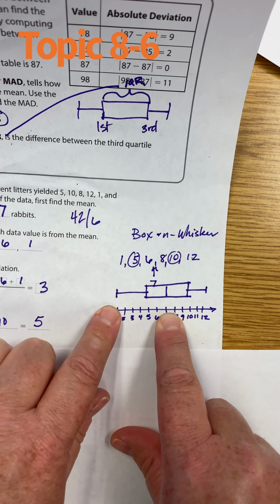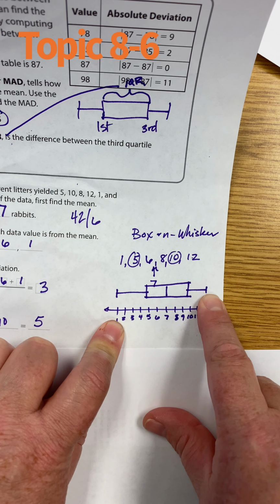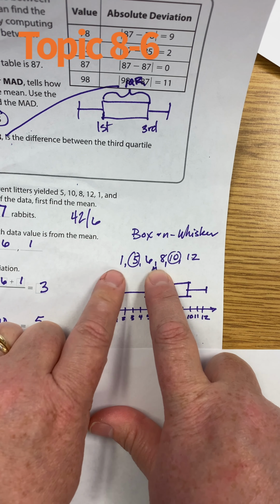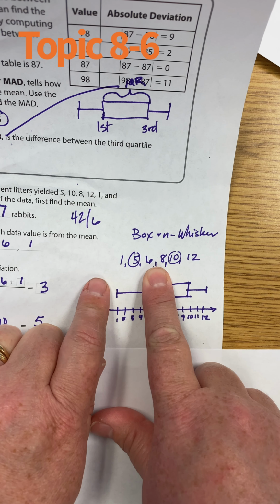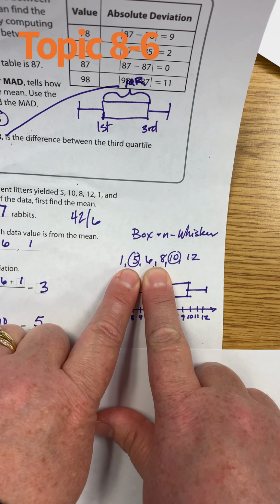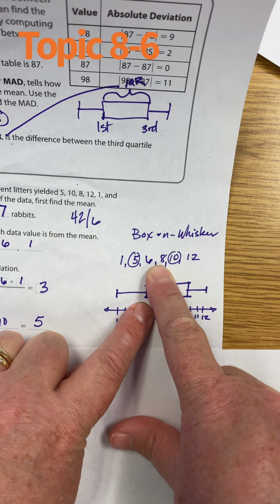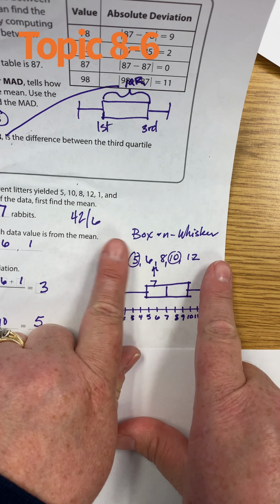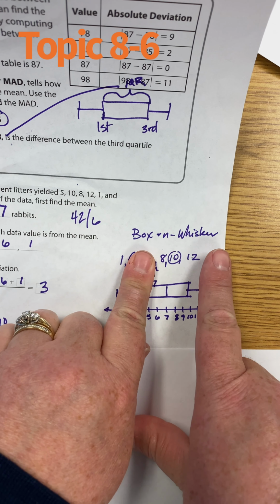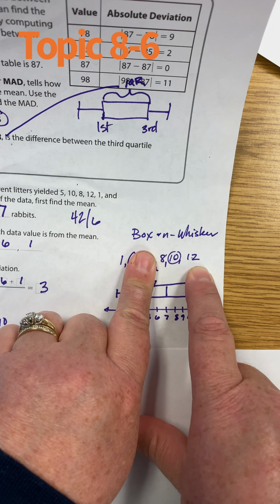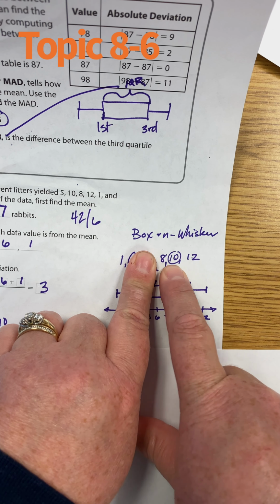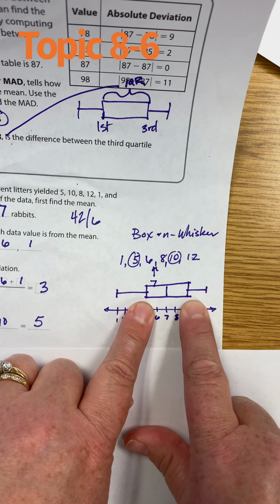My minimum is 1. My maximum is 12. And then it's nice and neat. When I ignore the 7, I go between 1 and 6 for the first quartile, that's 5. For my third quartile, I ignore the median and I go 8. The middle of 8 and 12 is 10. So there's my box and whisker plot.